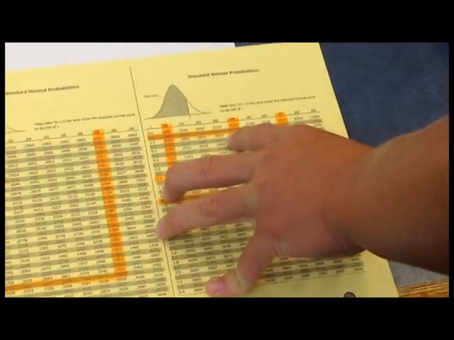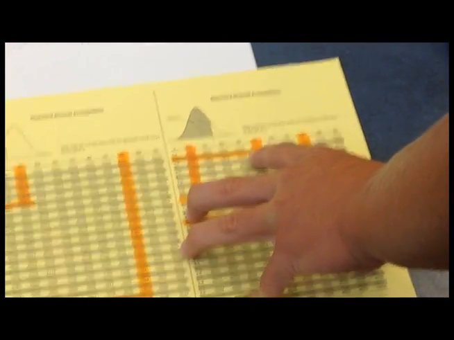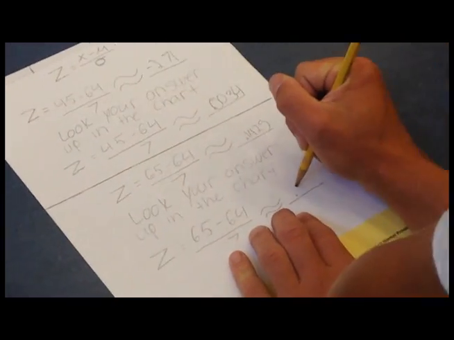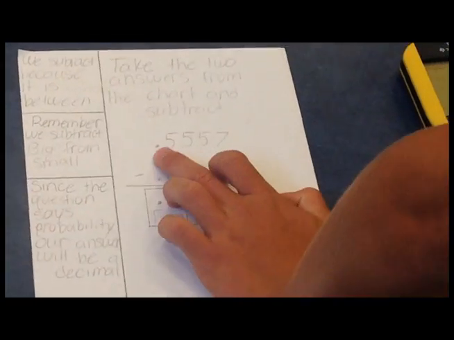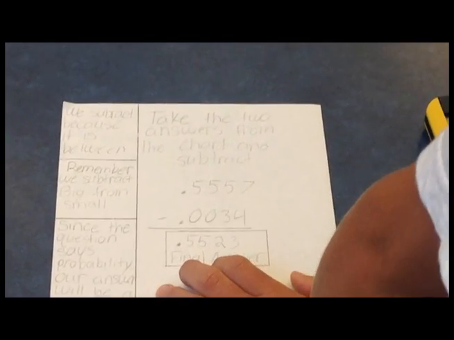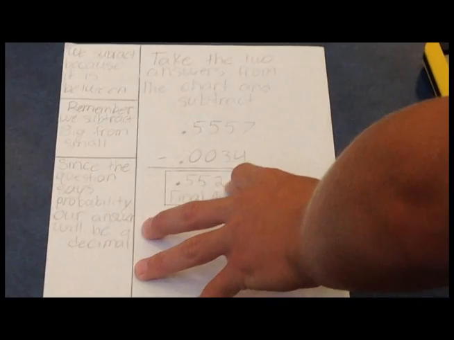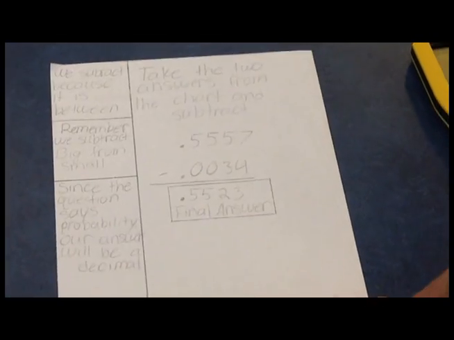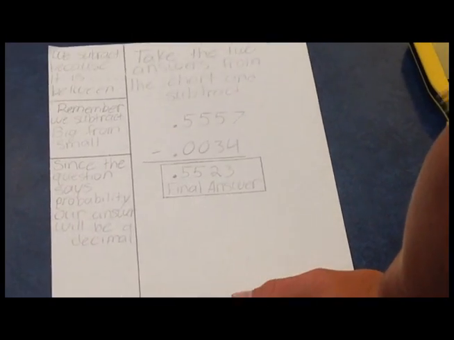Look that up in your chart, and it's going to be 0.1. Come over to 4. It's 0.5557. And then we're going to take those two numbers, we're going to subtract them, and that's going to be 0.5557 minus 0.0034, and our final answer will be 0.5523. We're going to keep it in decimal form because it asks for a probability. The reason we subtract is because the problem was a between problem, and we always subtract big from little.